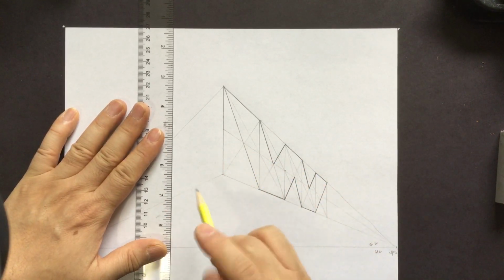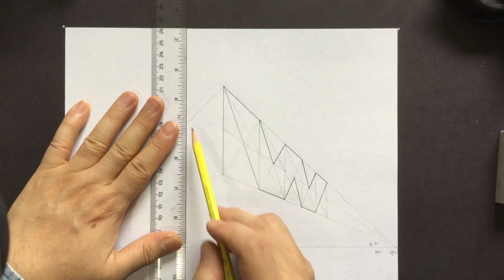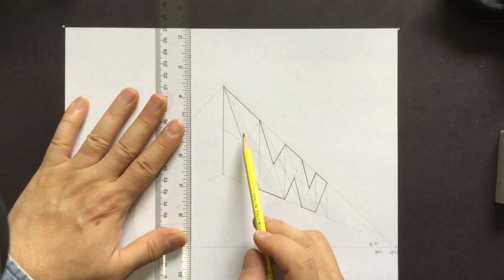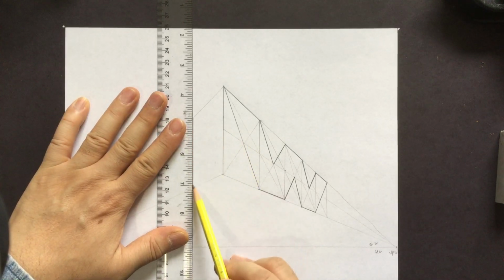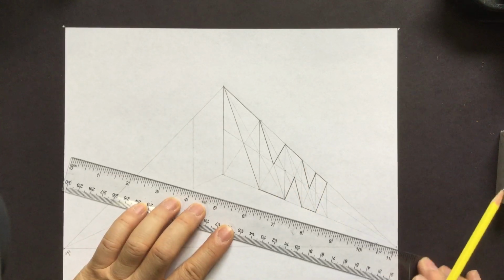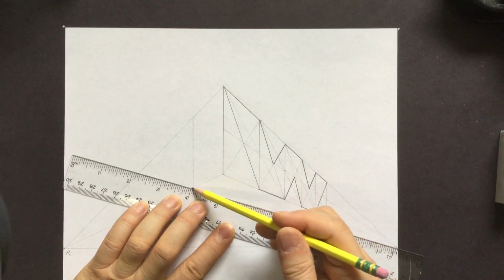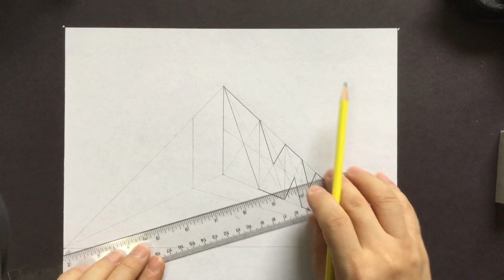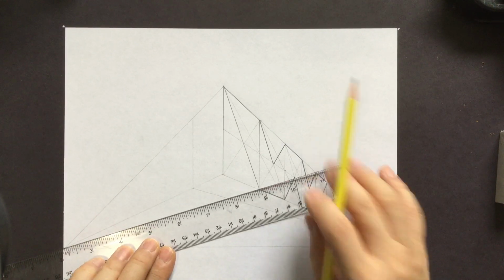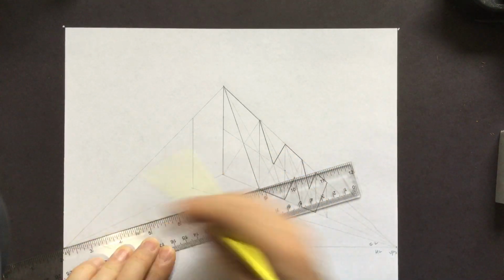Let's say this time let's narrow it a little bit more, and then this part will go to the vanishing point here, and then you start connecting the rest to the vanishing point.